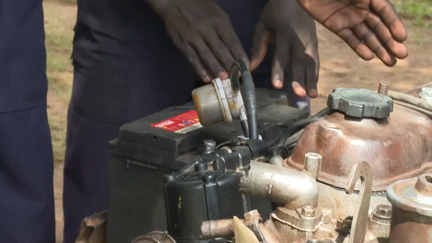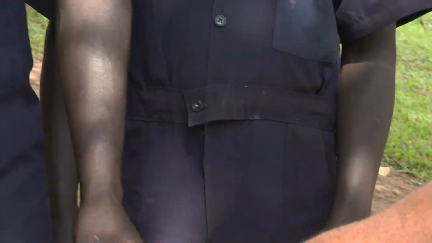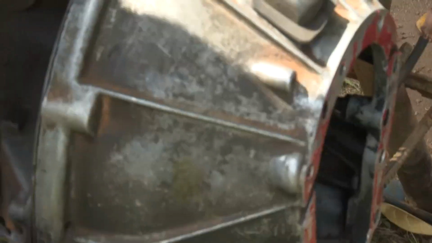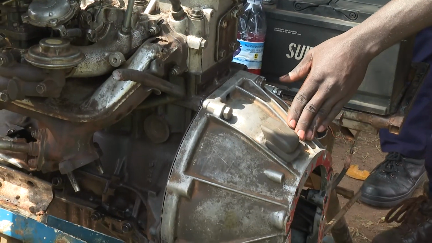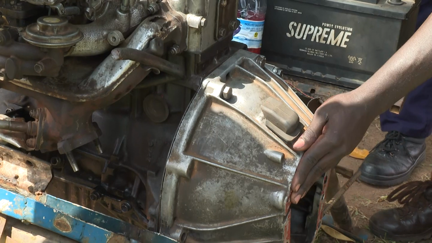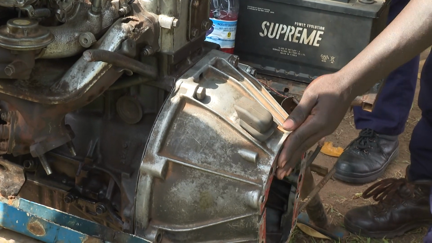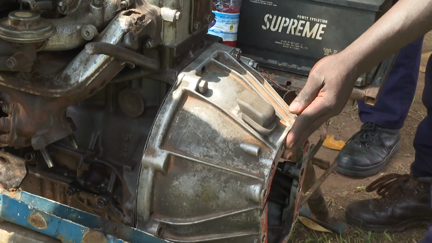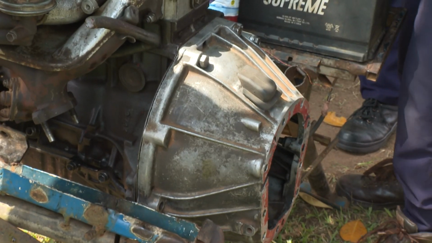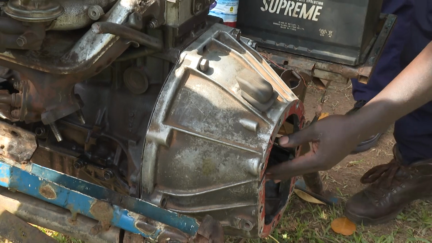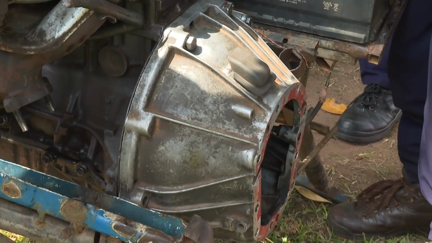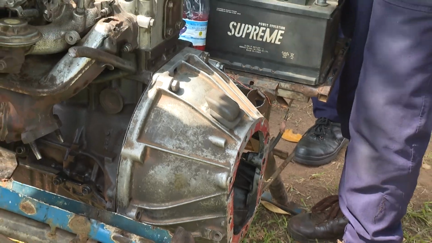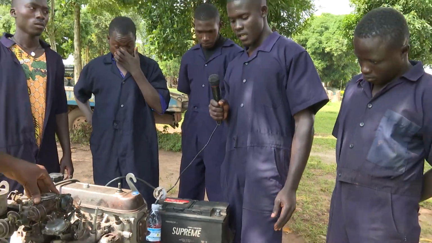On this side we have what is called a bell housing, where it is attached or mounted. Inside here there is a clutch system. That clutch system helps in kick starting.